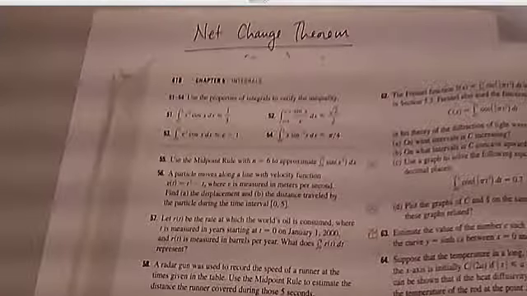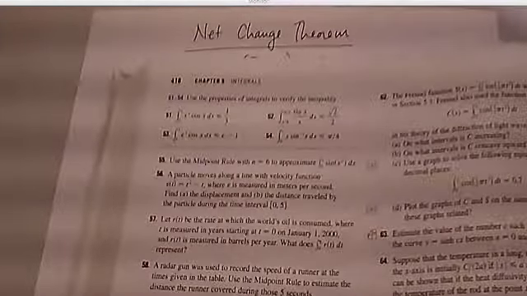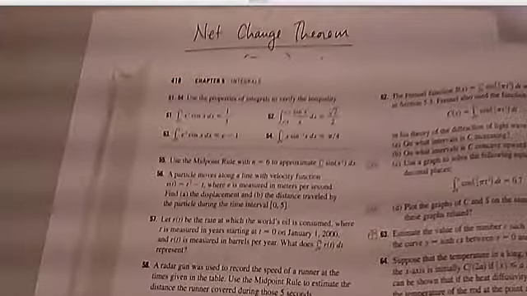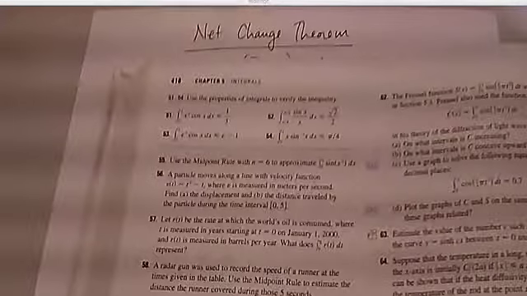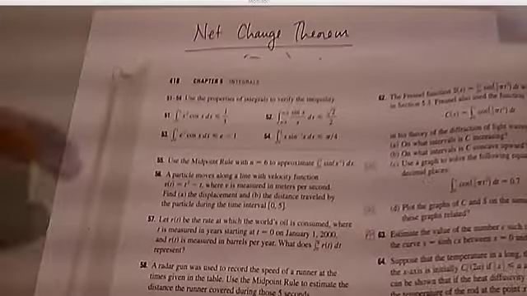A particle moves along a line with velocity function v of t is equal to t squared minus t. Now obviously that has zeros at 0 and 1. You can factor very easily to figure that out. Where v is measured in meters per second. Find A, the displacement, and B, the distance traveled by the particle during the time interval 0 to 5.